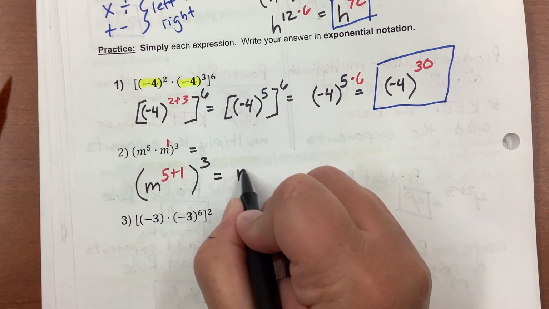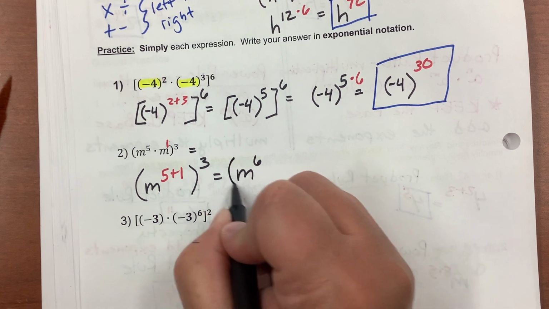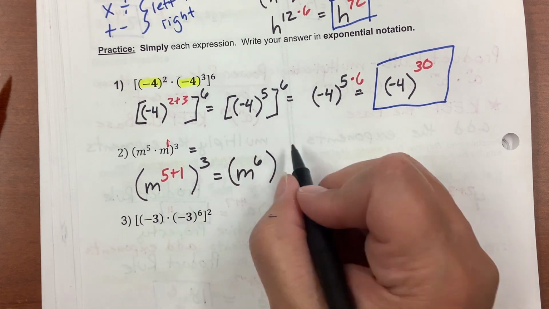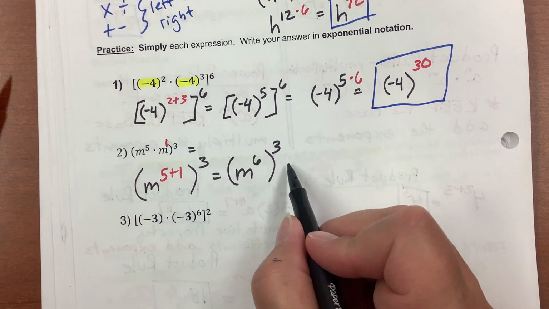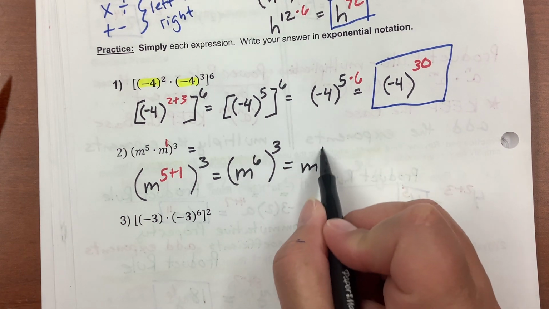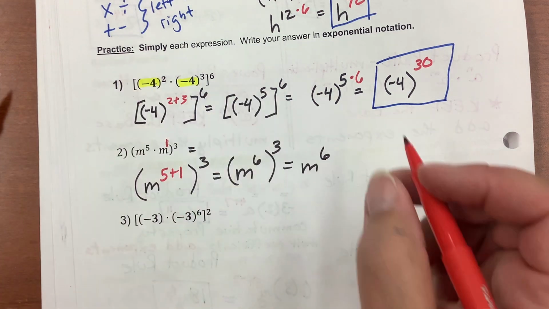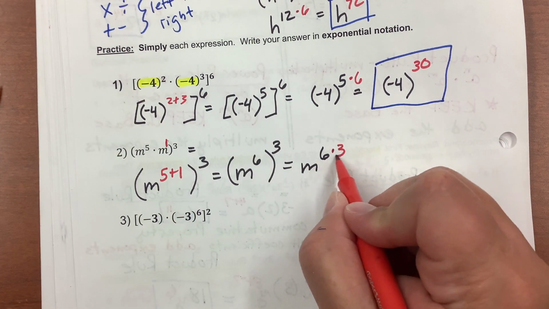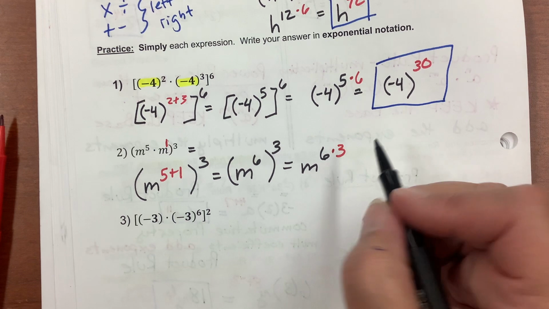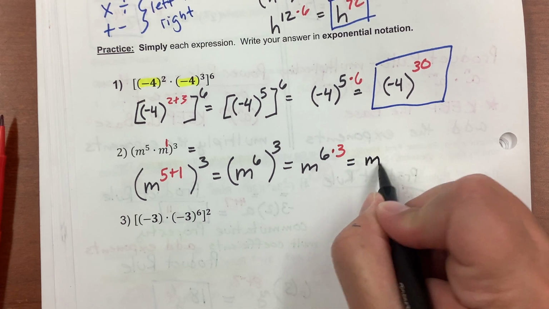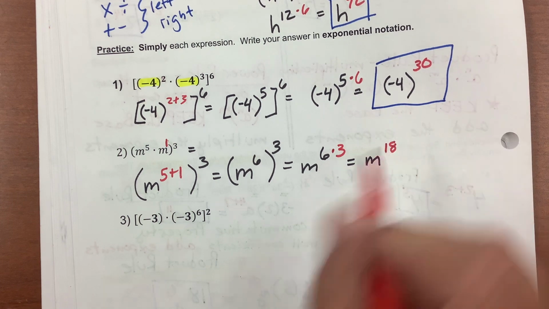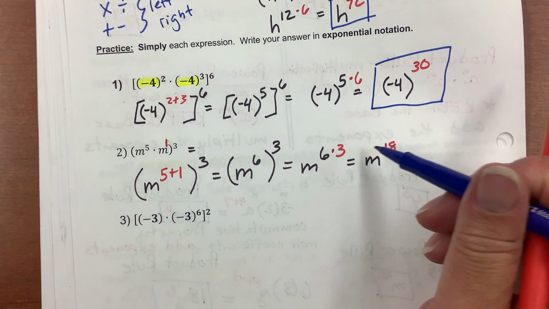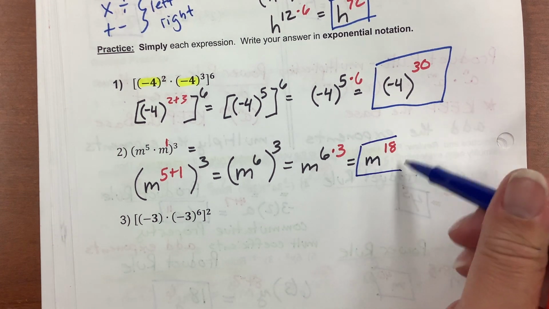So now I have m to the 6th, and then the whole thing to the 3rd power. So now m to the 6th is my base, and I'm going to multiply times 3 my exponent. So keep the base, and then 6 times 3 is 18. So I get m to the 18th power.